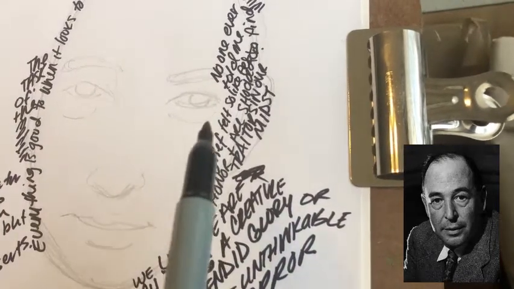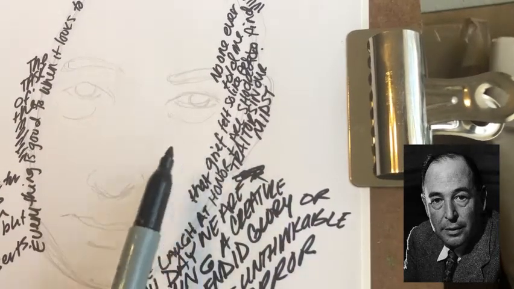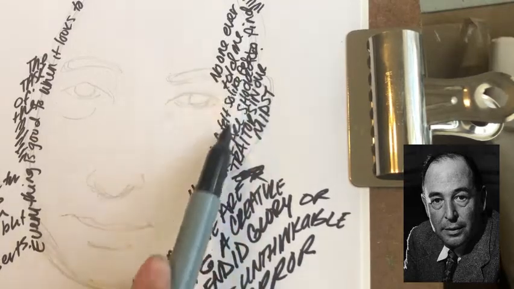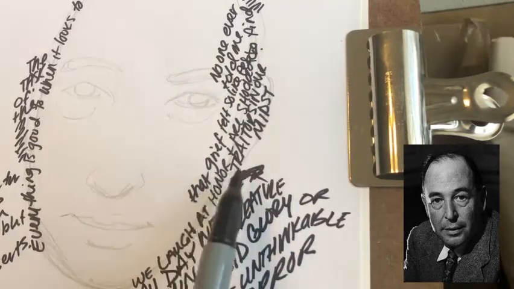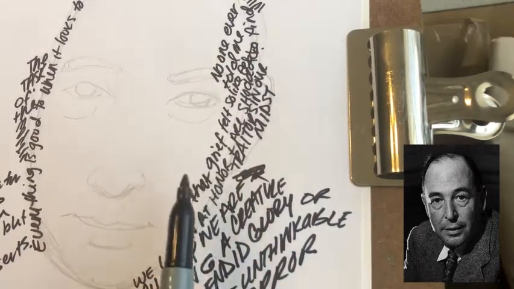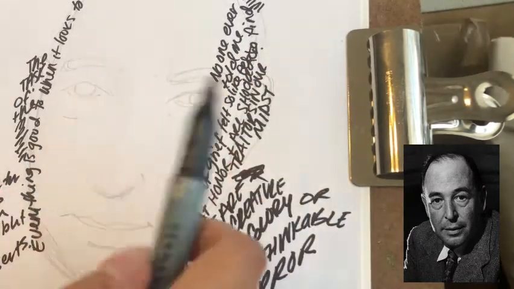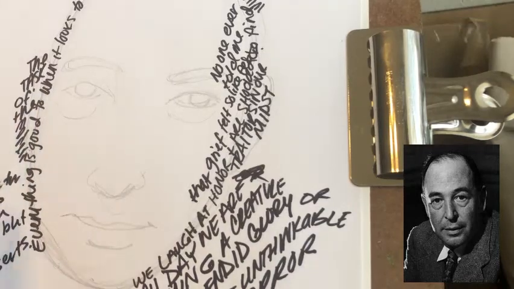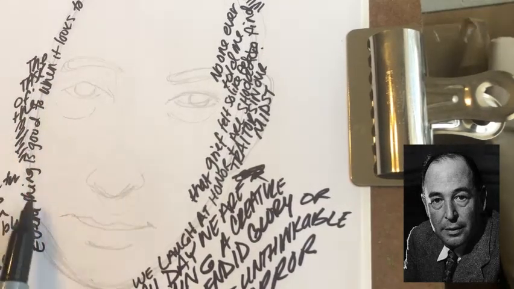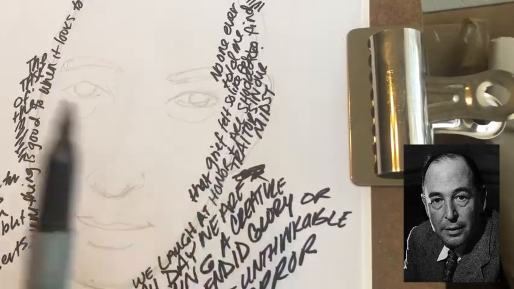Some things that I did do is I overlapped some of the quotes over each other, and that created, how we talked about in our demonstration at first, a kind of heavier value, per se. So some of the quotes are overlapping. So I did allow that.